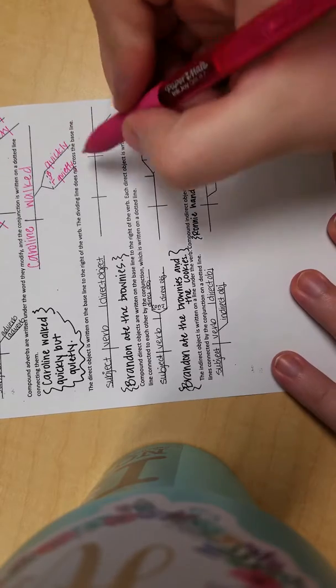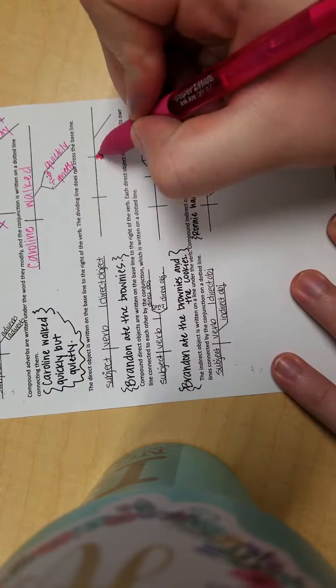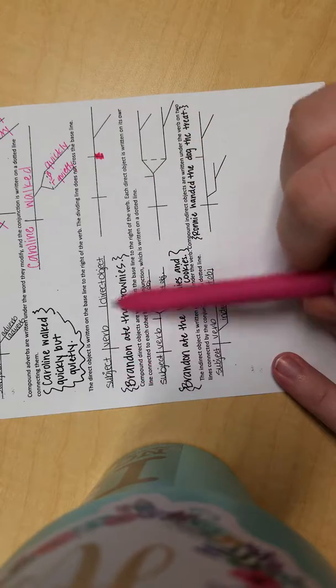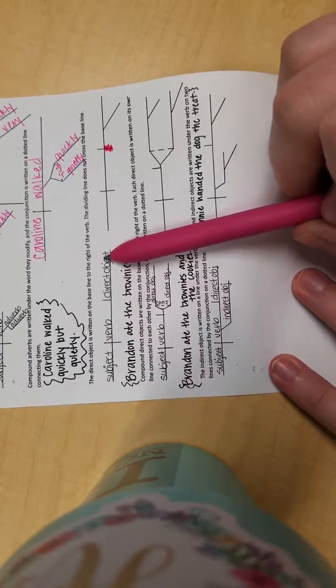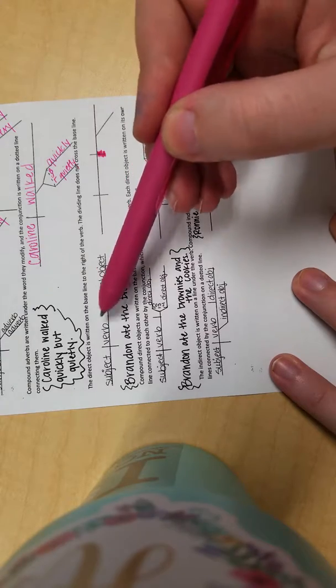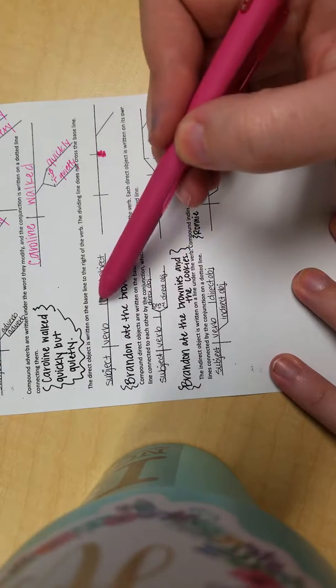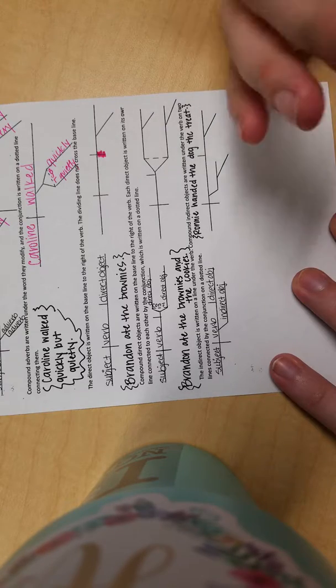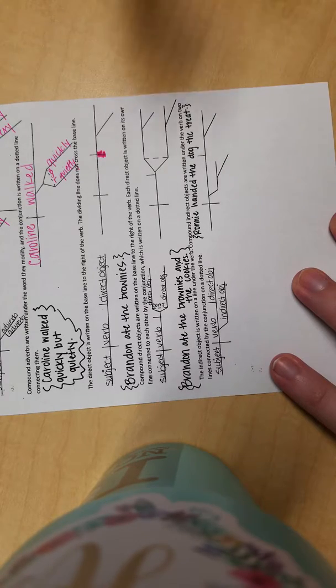So the next thing is the direct object. And I actually messed up here. So you want to cross out the bottom half of this line right here. So just cross that out. So it's written on the same line as the subject and verb, but the line separating it does not cross. Okay? So the direct object is something that the verb is happening upon.